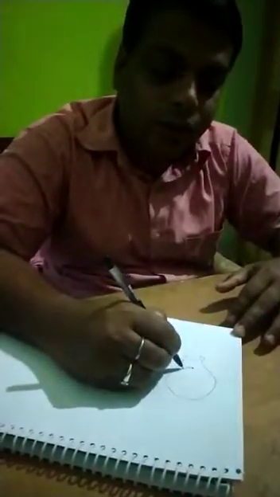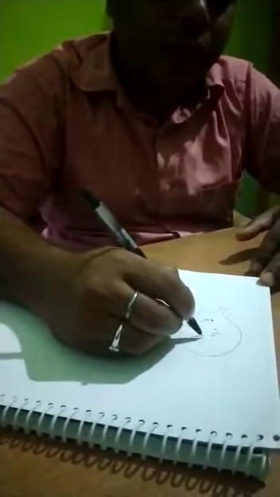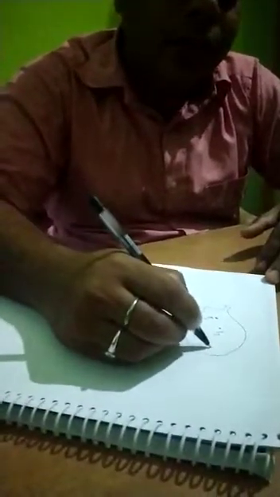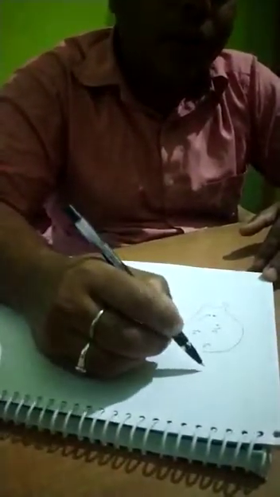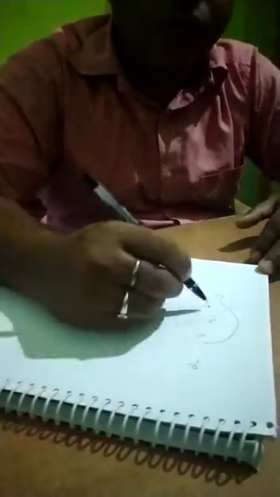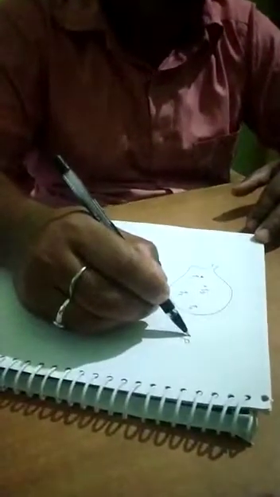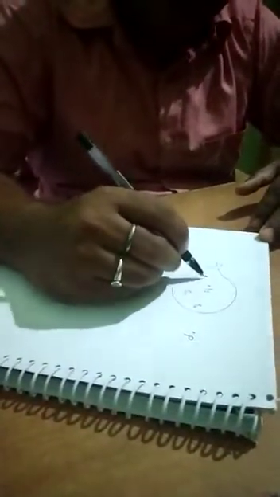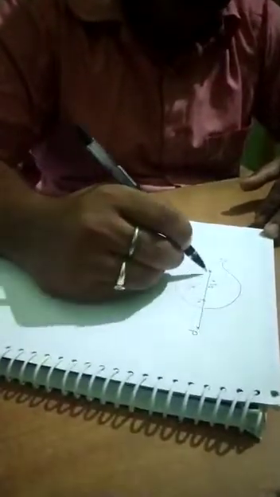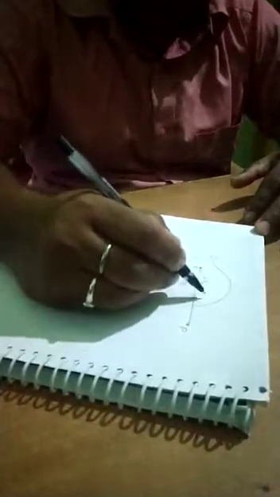This is a charge Q1. This is a charge Q2, this is a charge Q3, and likewise this is a charge Qn. Now this is the point where the electric potential due to this system of n charges has to be calculated. Here let R1 be the distance of this charge from the point P where the potential has to be calculated.